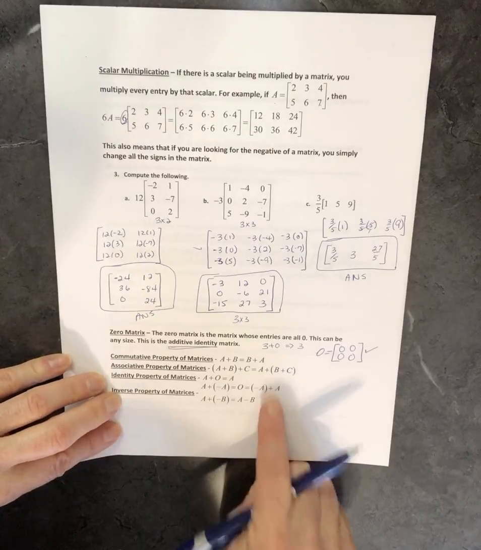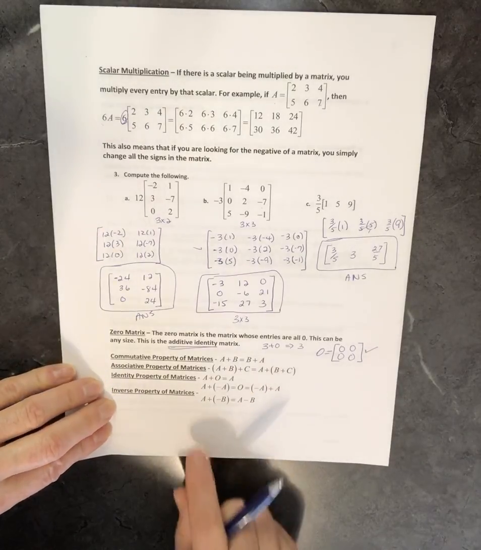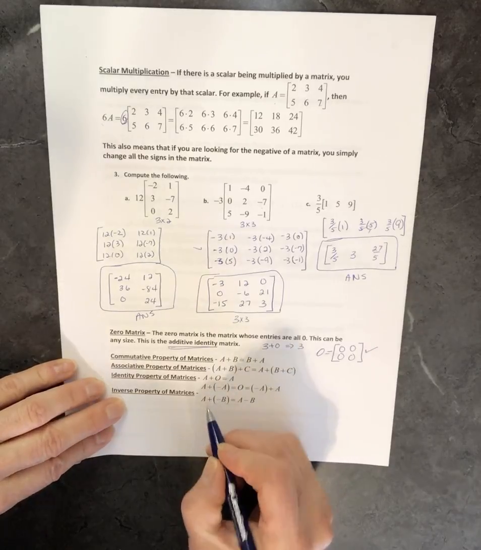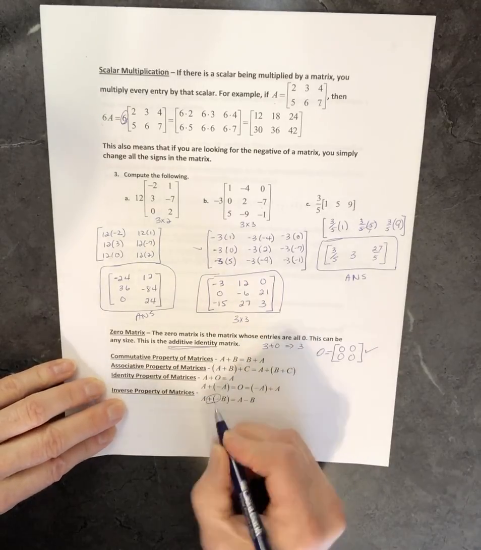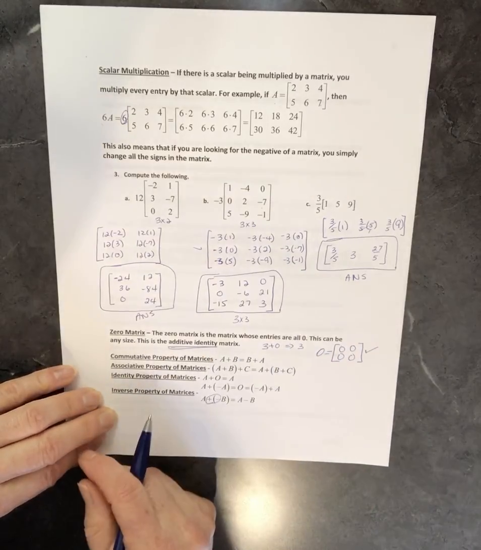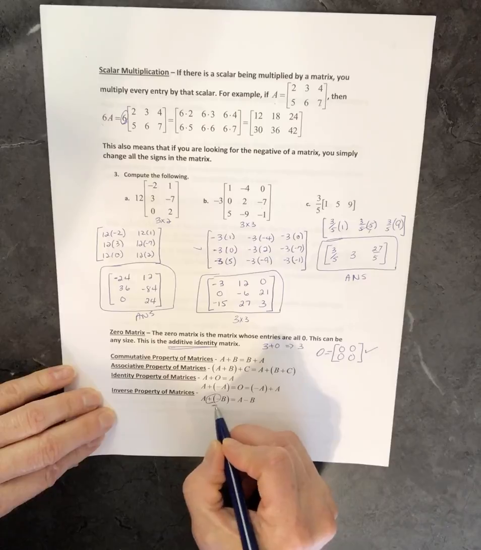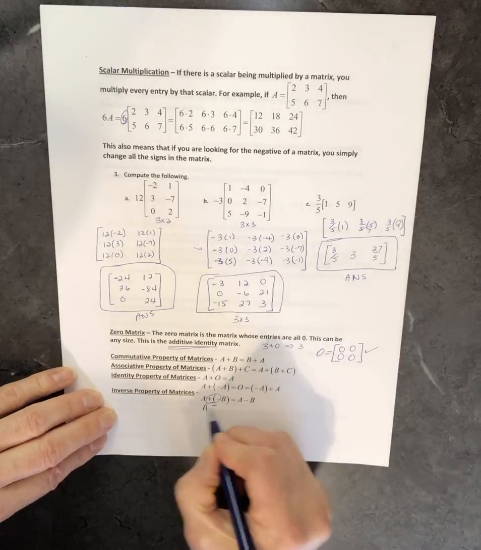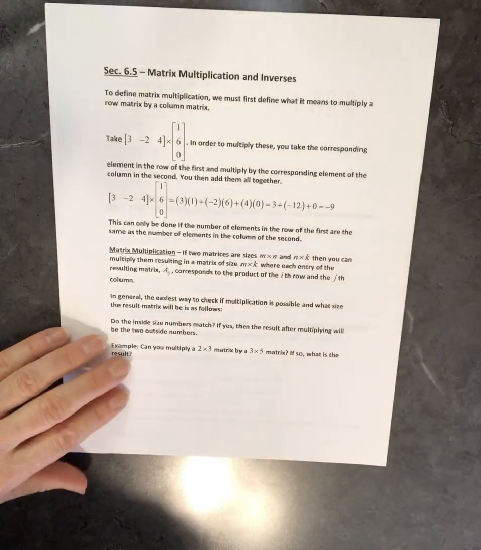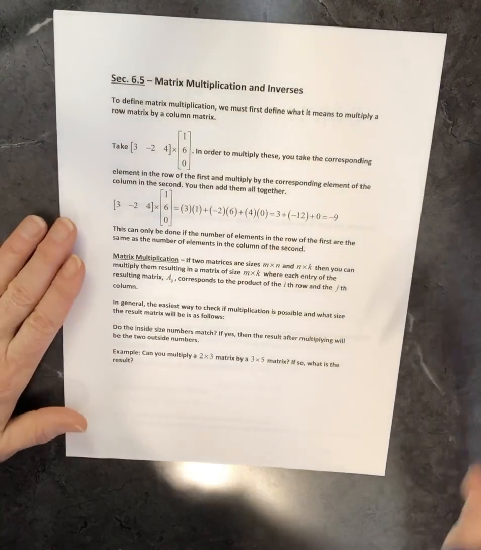And that order can be done. It's commutative. And then I've got the inverse property, whereas this is, you don't even have to think of it as a fancy property. You can think if I'm adding a negative matrix, it's the same here. I'm just subtracting the 2. So it's nothing to get all worried about. And that is the end of 6-4.